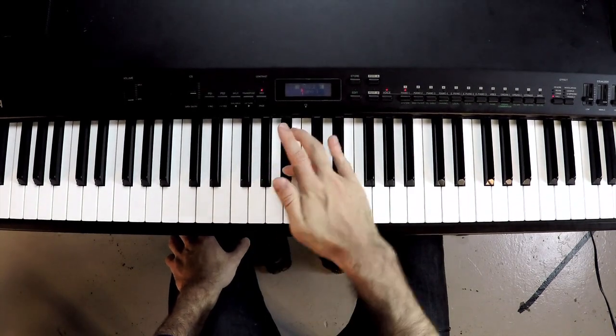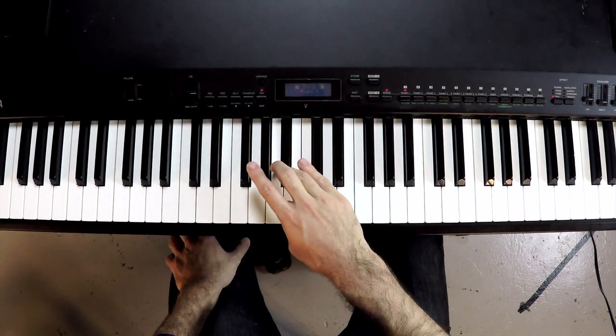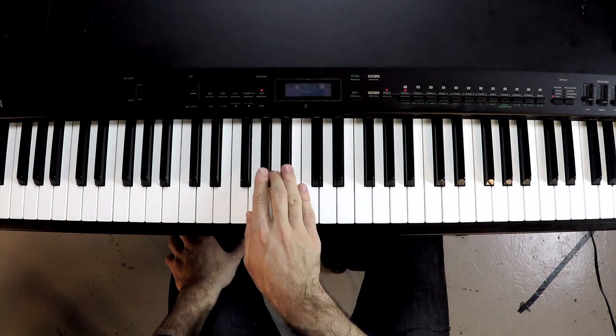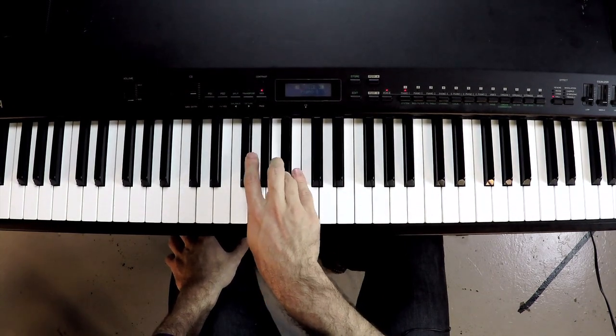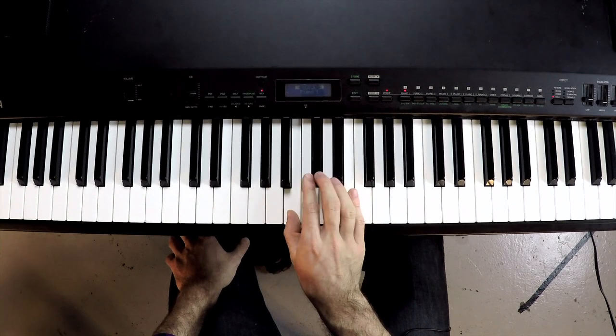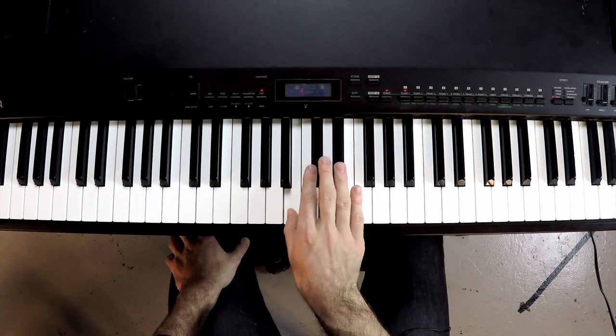Now I have some space to cross my thumb under and start again. So here we go. After the first 4 notes, 1, 2, 3, 4, we get this convenient crossover. But what happens after the second 4 notes? 1, 2, 3, 4.